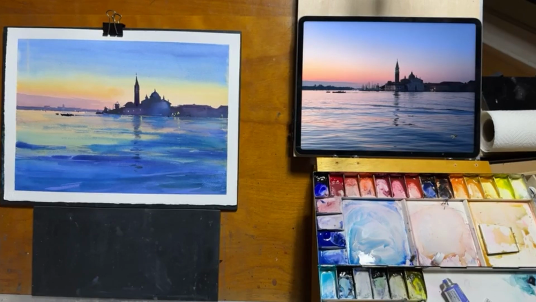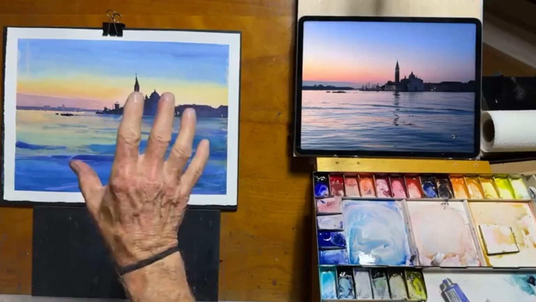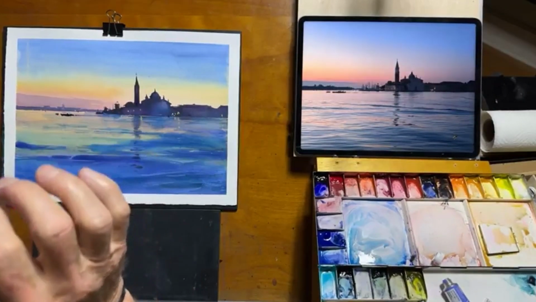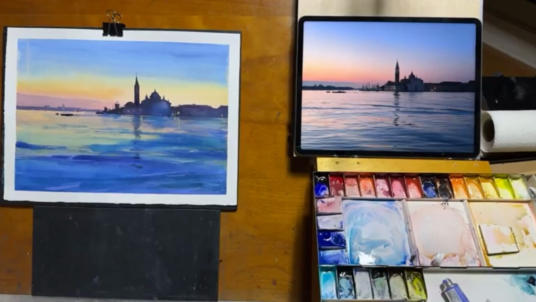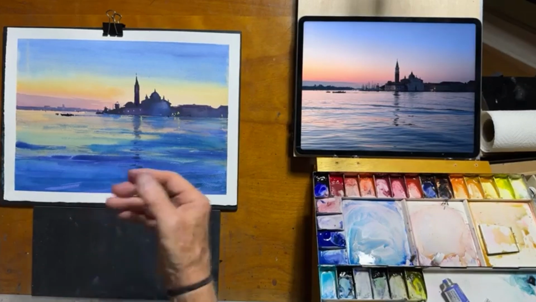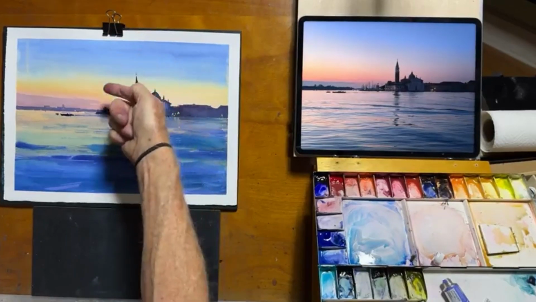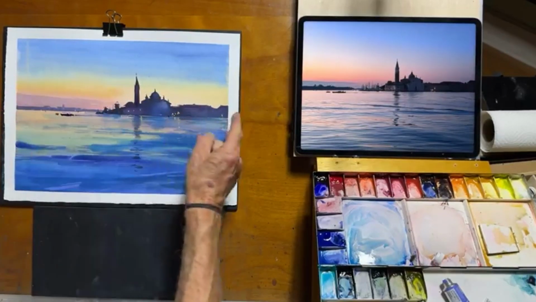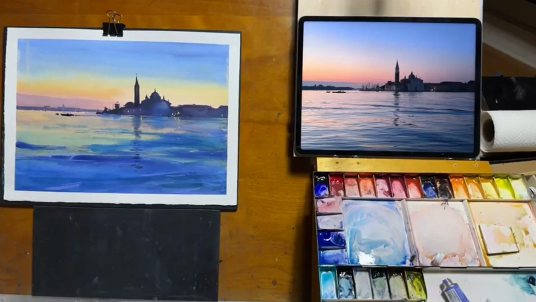The big thing here is understanding what is the condition of the paper and what is the consistency of the paint I'm about to put on it. Thank you, Vicki. When we're doing a beaded wash and we want to get that sort of seamless kind of color, then we want to use runny paint so that as we bring the next color underneath the bead, it does this very slow visual kind of thing.